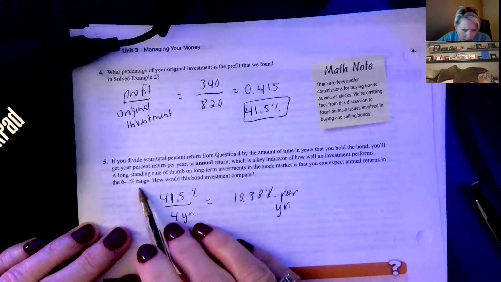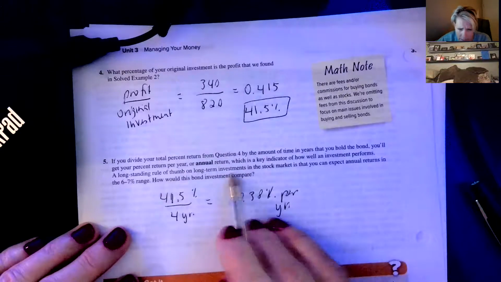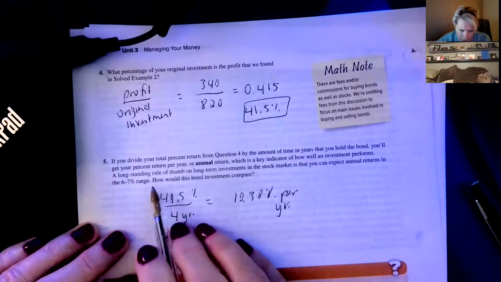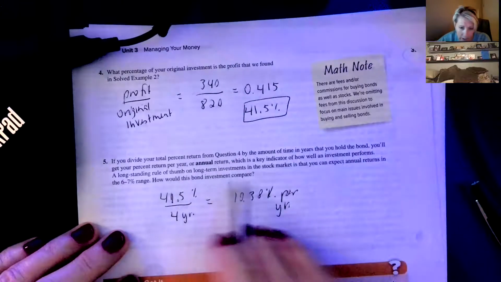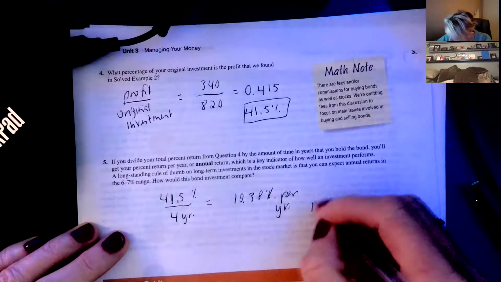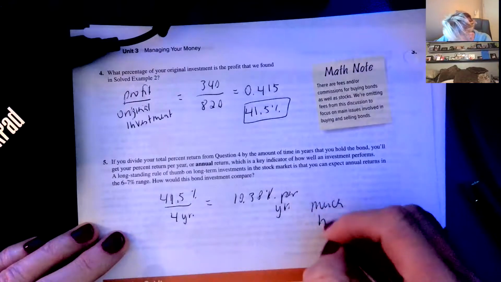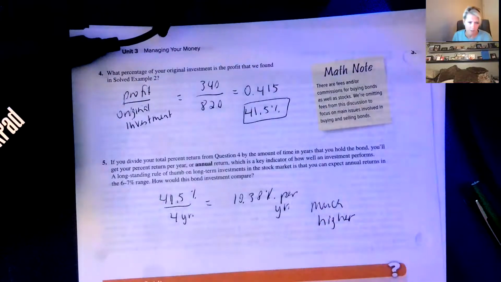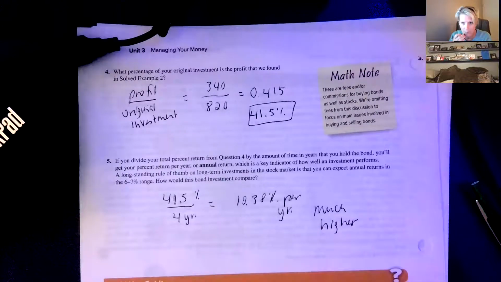So it says a long-standing rule of thumb on long-term investments in the stock market is that you can expect annual returns in the 6 to 7% range. How would this bond investment compare? So it's much higher than the 6 to 7% range. That's a good investment if we can get a bond for that.